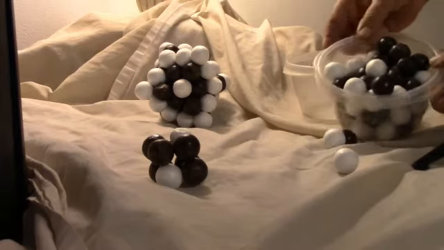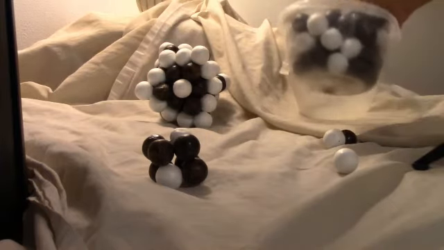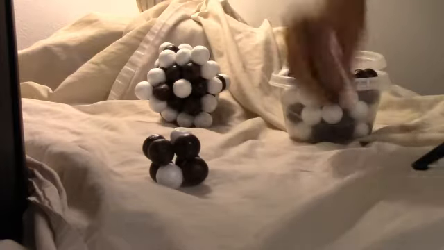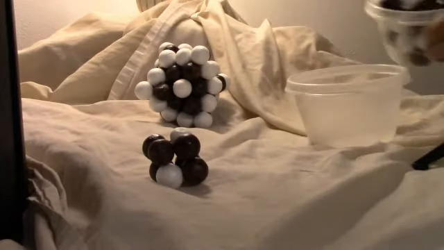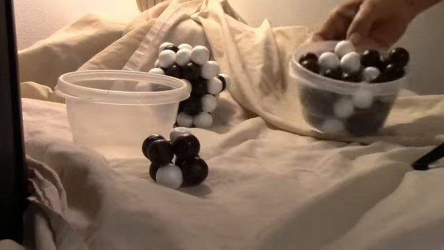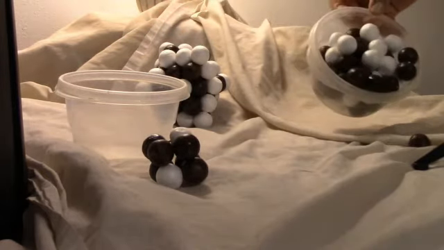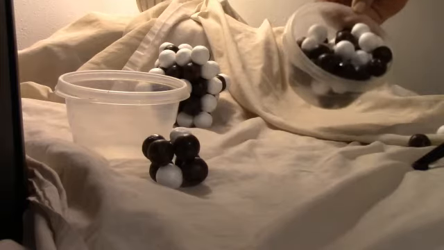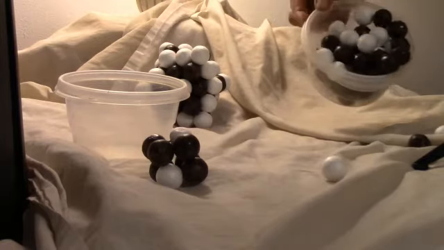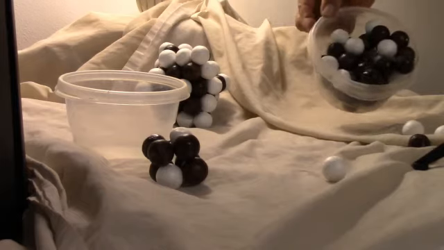You'll see that the whites are touching the whites quite commonly in 3 dimensions as you try and put them together. And so this shows that that's a requirement for a stable element like iron. The whites touch the whites. Protons line up with protons.